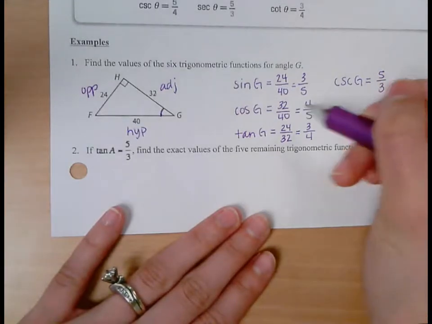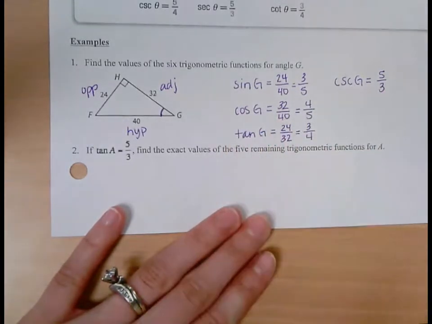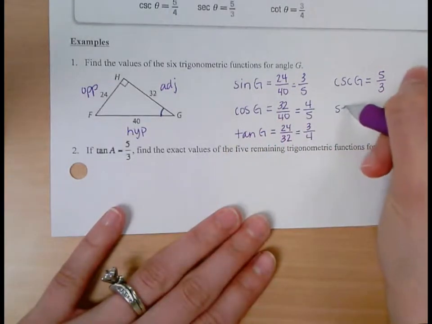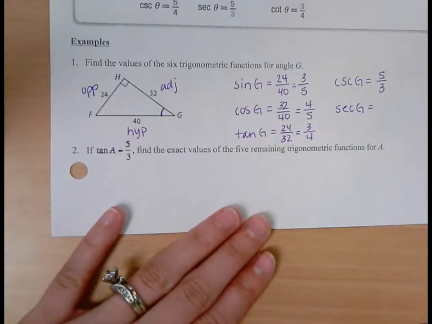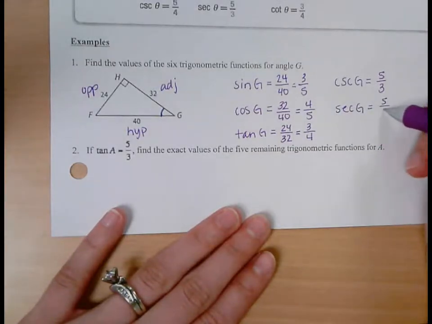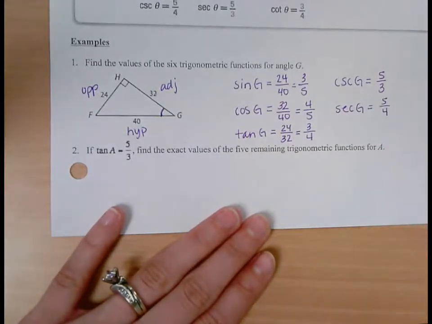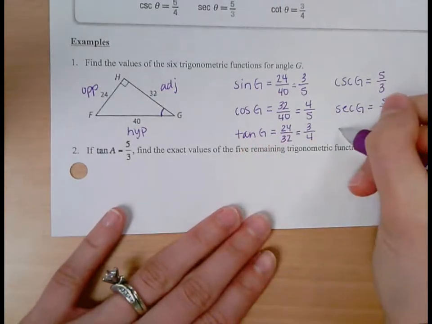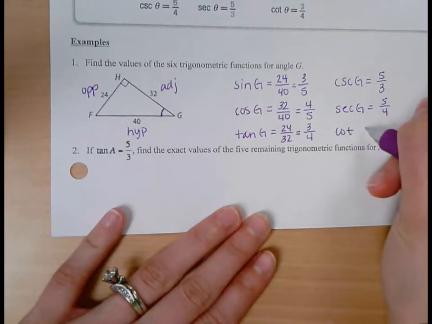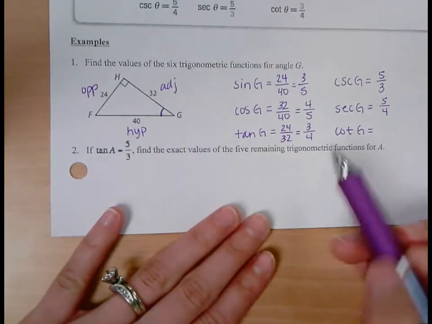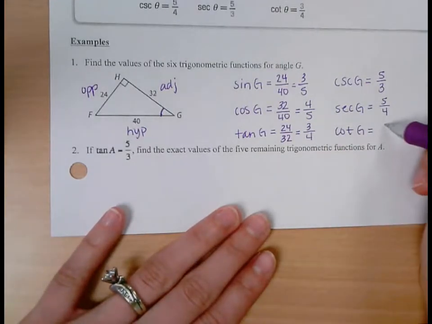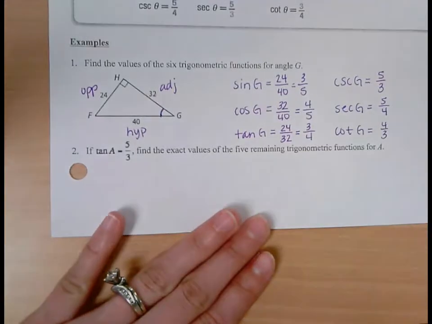The reciprocal of cosine is secant, S-E-C-G, secant of G. If cosine is 4 over 5, secant is 5 over 4. And the reciprocal of tangent is cotangent, C-O-T. Cotangent of G: if tangent is 3 over 4, cotangent is 4 over 3.